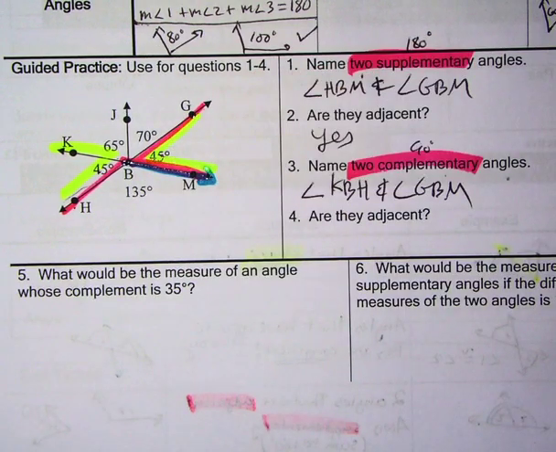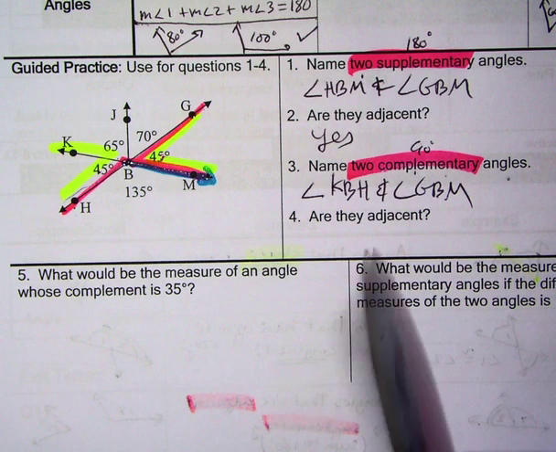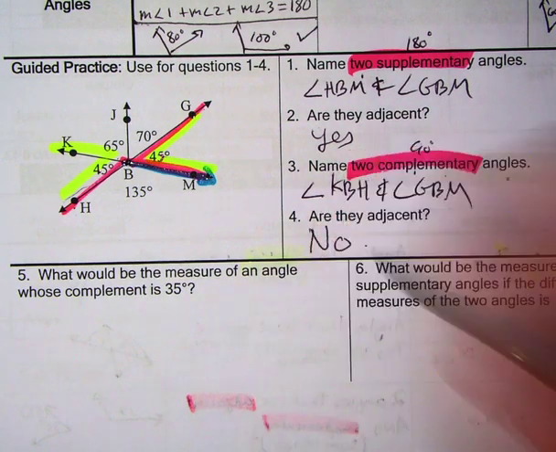Look at those two. They sum up to 90. 45 plus 45 is 90, so they're complementary. Are they adjacent? In this case, no.